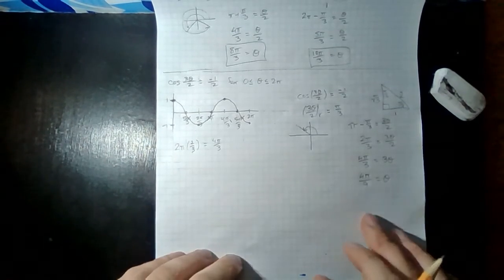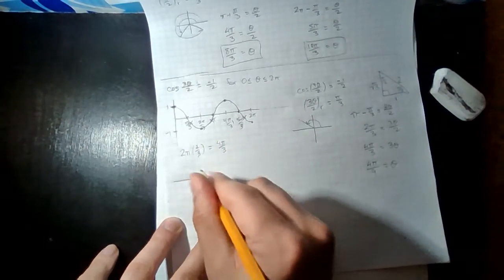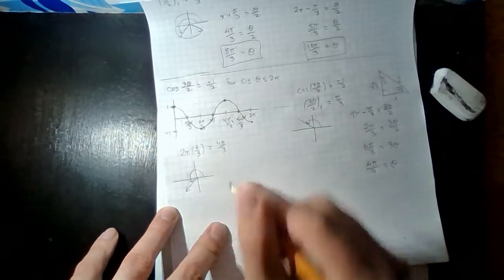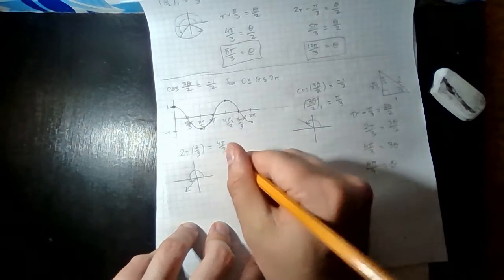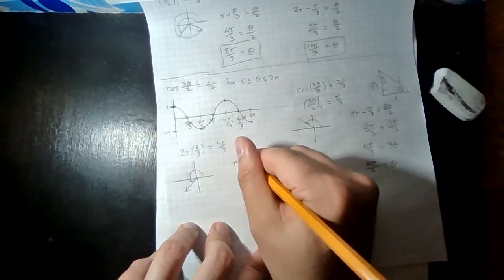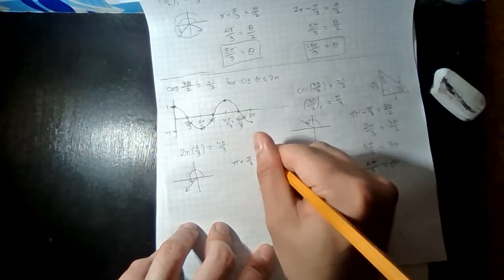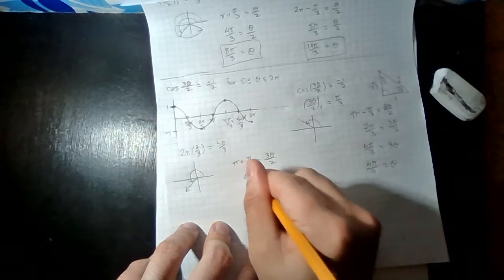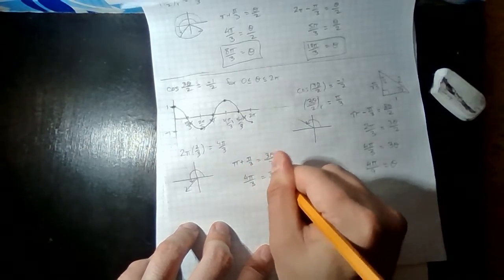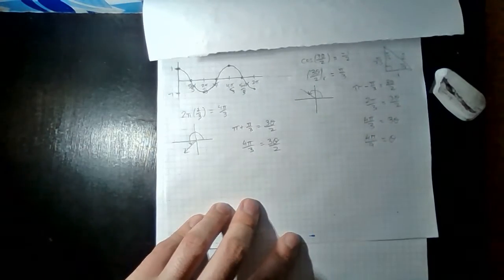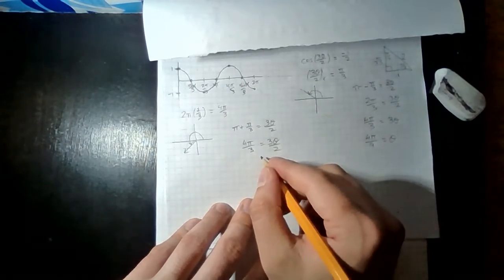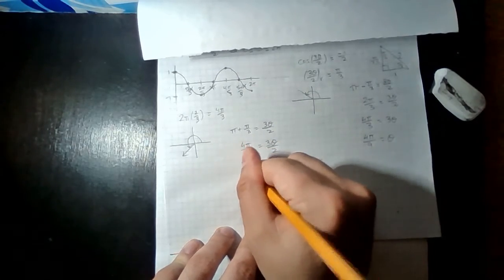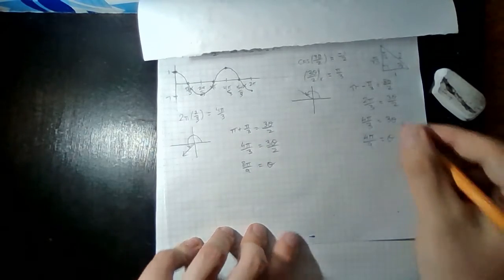We can do the same thing and look at the next quadrant where cosine is negative, which is the third quadrant. So it's now pi plus pi over 3 equals 3 theta over 2. Pi plus pi over 3 is 4 pi over 3 equals 3 theta over 2. Multiply both sides by 2, we get 8 pi over 3. Divide both sides by 3, we get 8 pi over 9 equals theta.